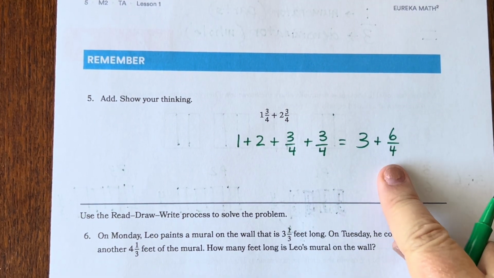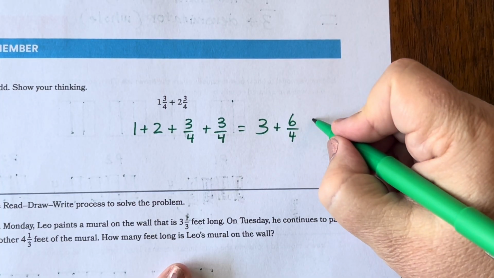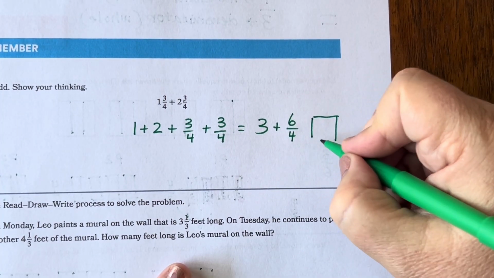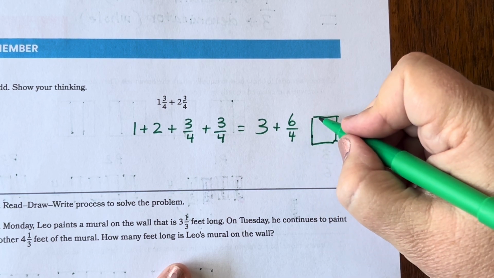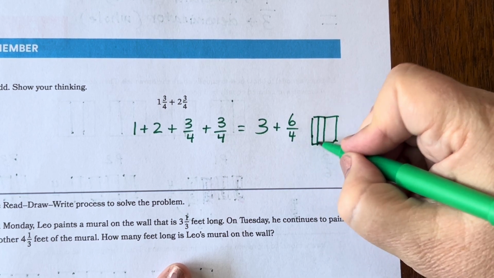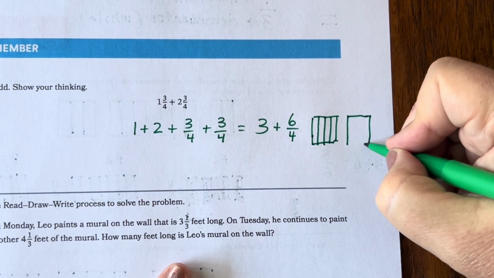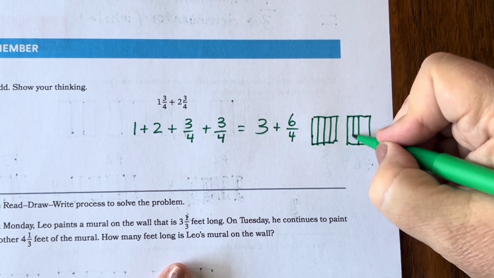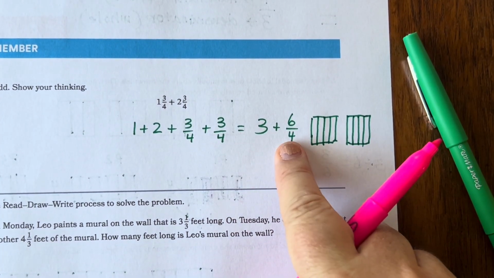Now we have to think about this. This is just kind of what we were talking about. If I'm thinking about 6/4, I have to think about something that is broken into 4 parts, because that denominator tells me how many pieces make a whole. And this is telling me that basically I have more than one whole, because I have 6 pieces out of 4.